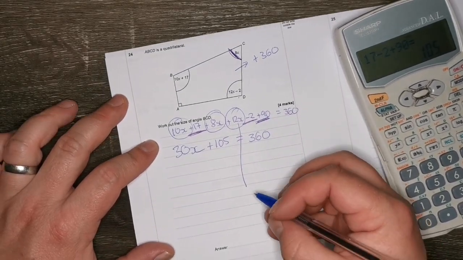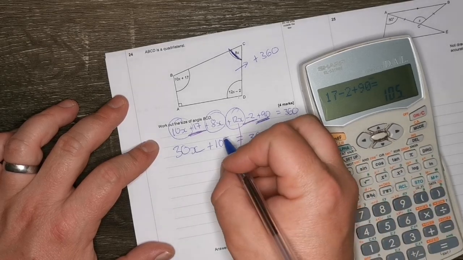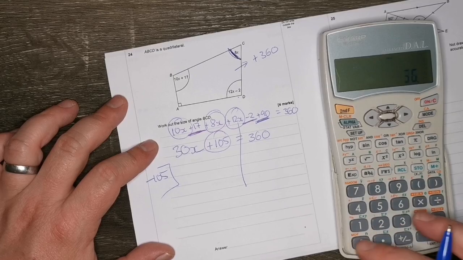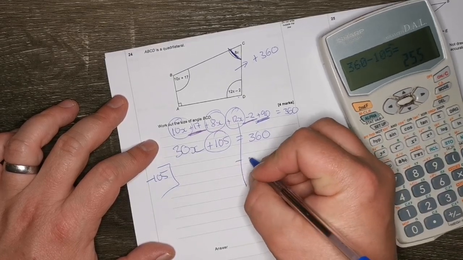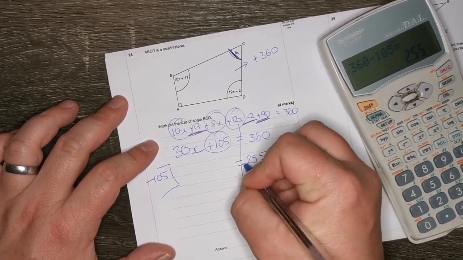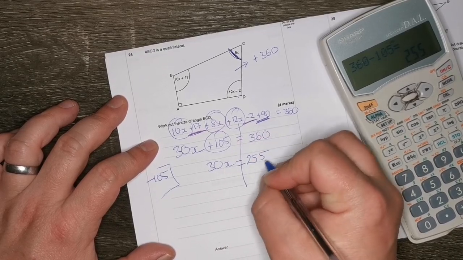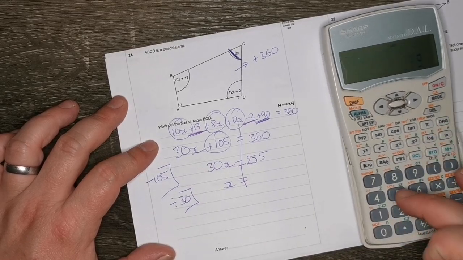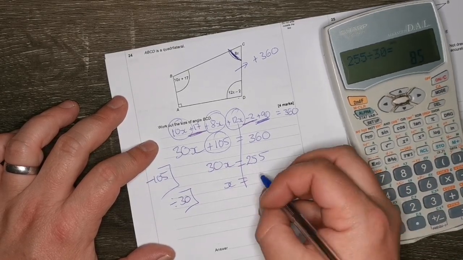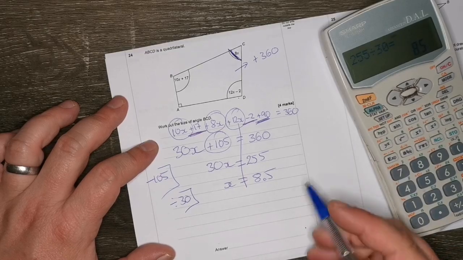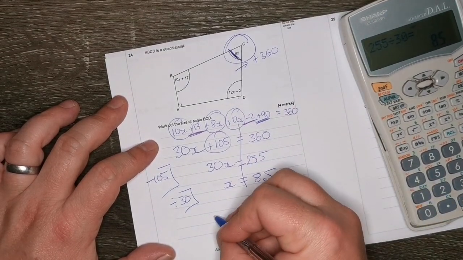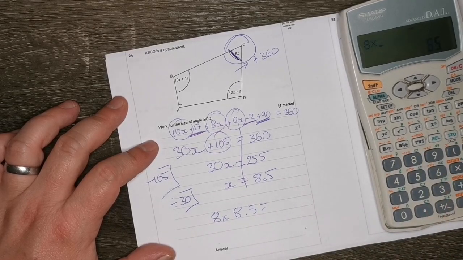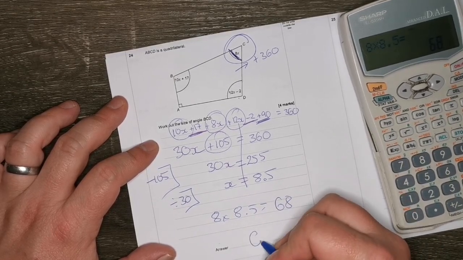So just solve this now. I want to get rid of my 105, so I'll take that away from both sides. 360 take 105 is 255. So 30x equals 255, so x equals, I'm going to have to divide by 30. 8.5. We've not finished the question. It asked us for this angle, so that's got to be 8 times 8.5, which would be 68 degrees.